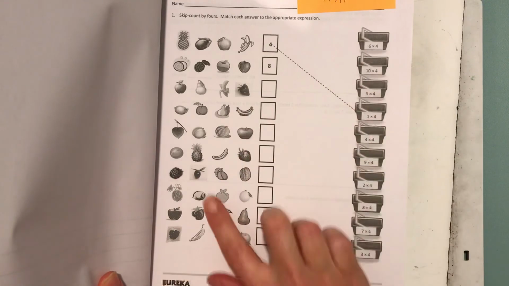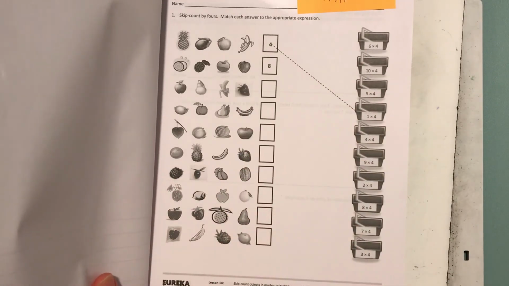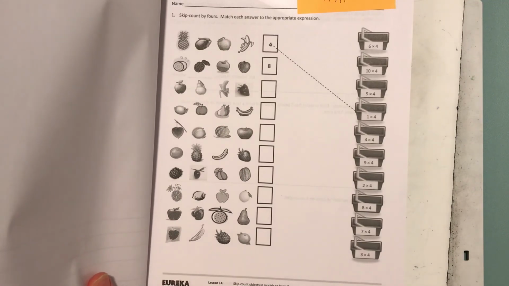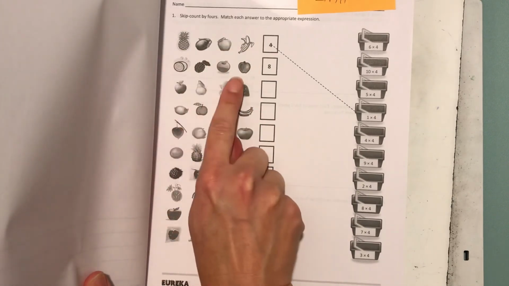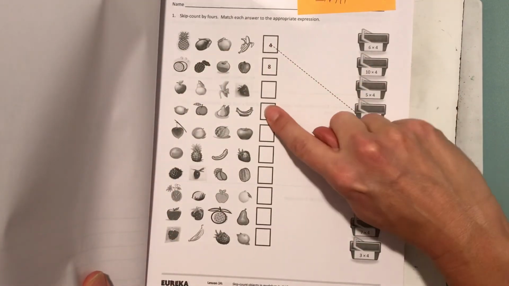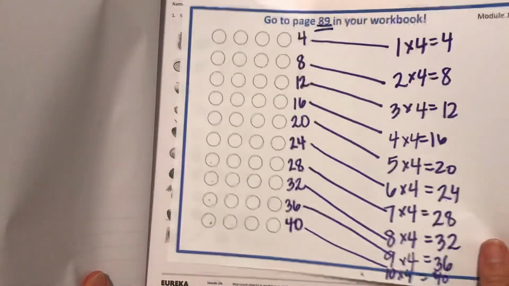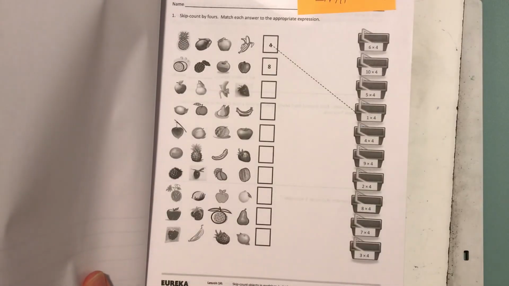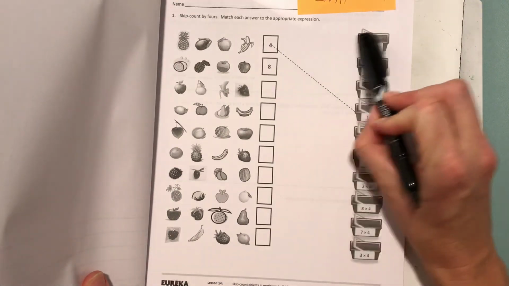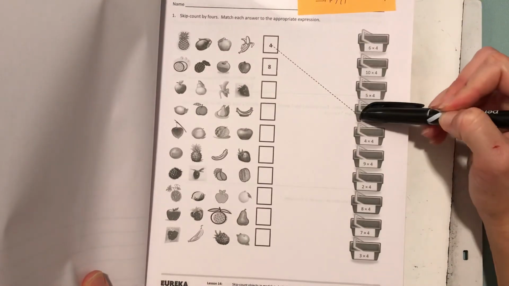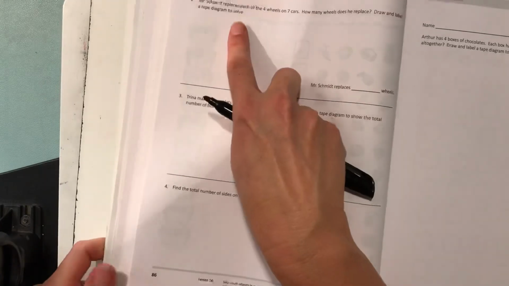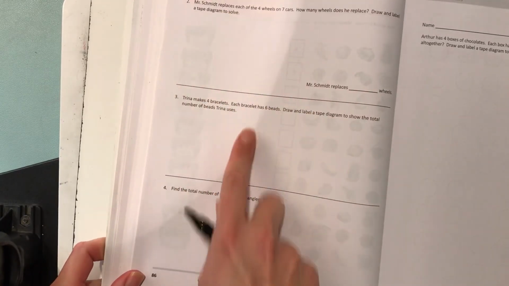and this is exactly what we just did, my sweets. We did it here, okay? Same thing, they just use different objects to skip count. So you're gonna skip count, fill in, and you can use this as a reference if you need some help. And then you are going to draw a line to the related multiplication sentence. So you need to find which one it goes to. I'm gonna match it. And then you will do, on the back on page 86, number 2, 3, and 4.